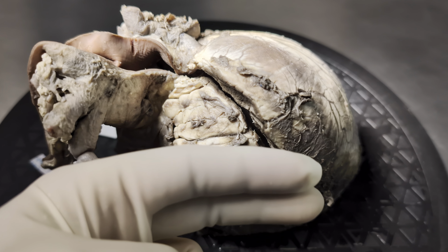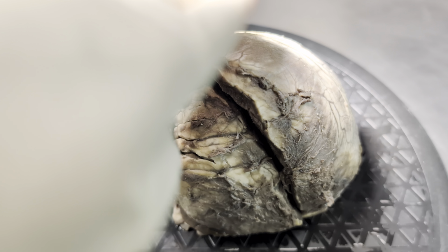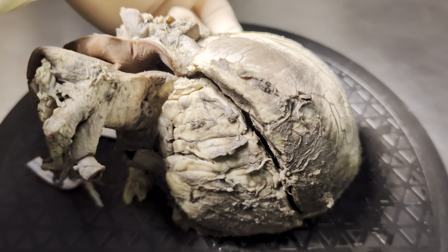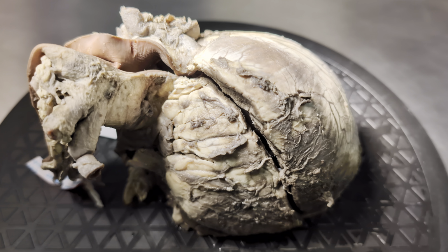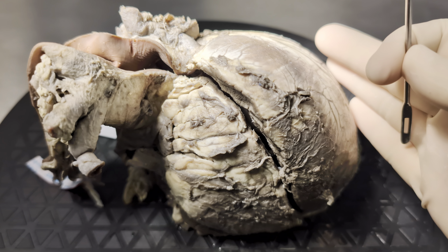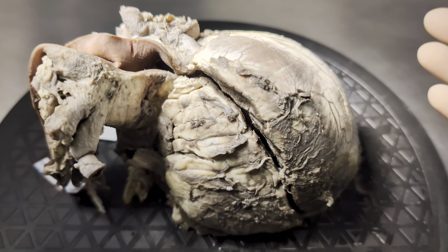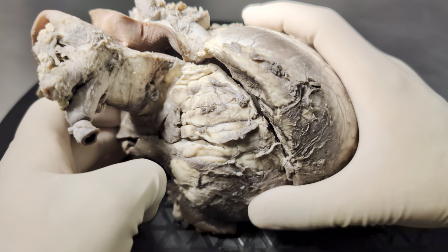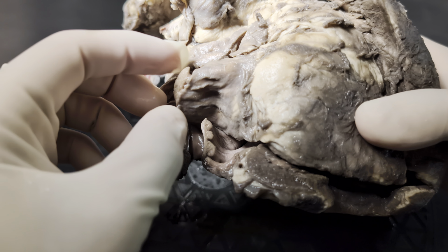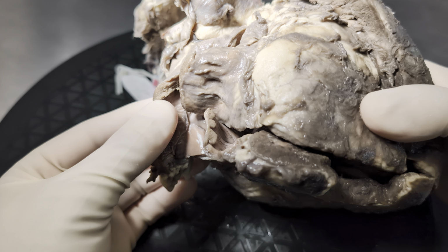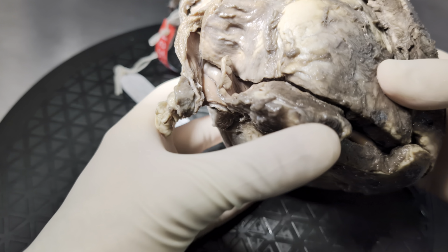So anterior is here, superior is actually here, posterior is back here, inferior sitting towards the turntable, left would be here, right would be here. So a little differently oriented than normal just because of the size of this heart and how it sits on the turntable. But why don't we go ahead and move it and try to find what seems to be the right atrial appendage, at least externally.